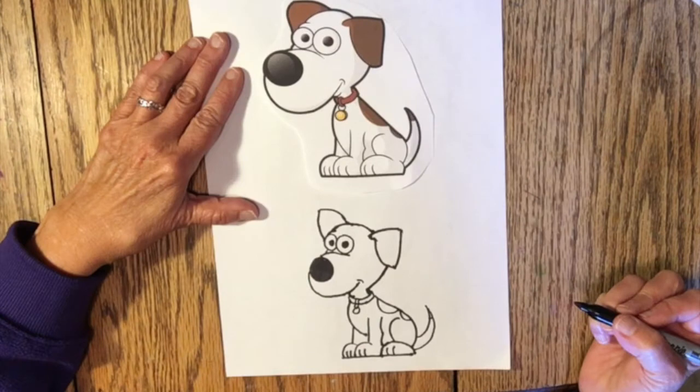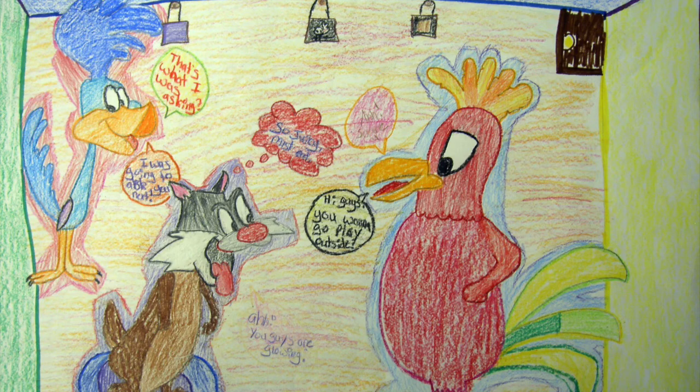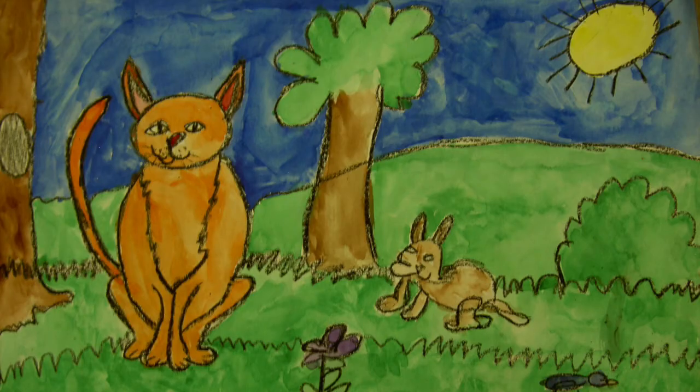I've used this with my elementary art classes, and these are some by my former students. This one was 5th grade, and this one did this in 2nd grade. People that try this are often surprised that they can draw much better than they ever thought they could.